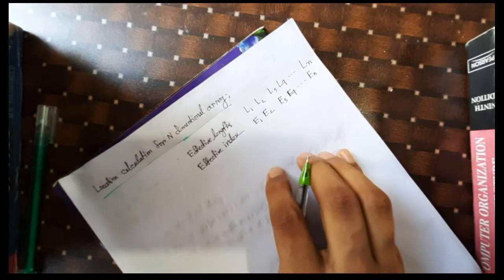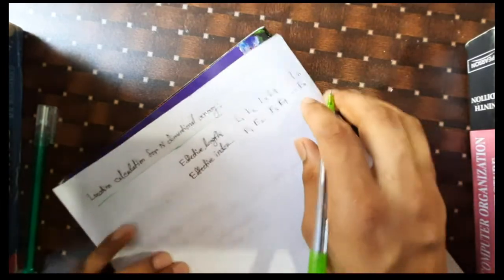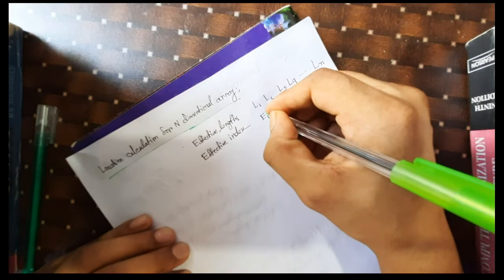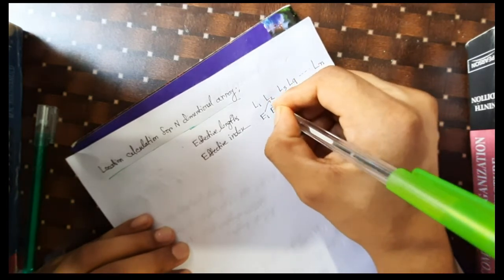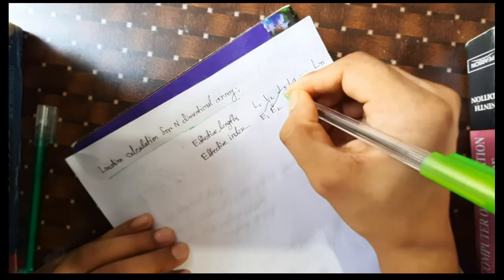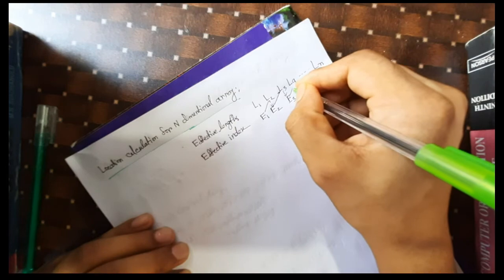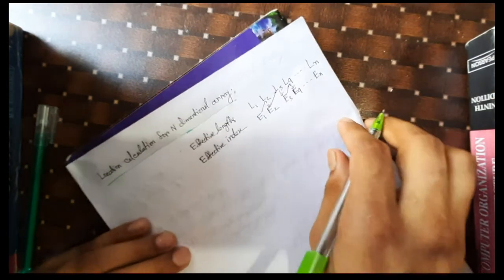We do not need to remember how the formula begins, because there is a short technique. We will multiply E1 by L2 and then add E2, then multiply with L3 and then add E3, multiply with L4, then add E4.